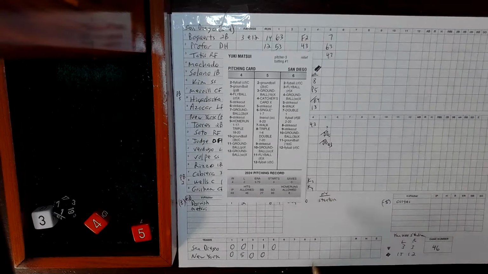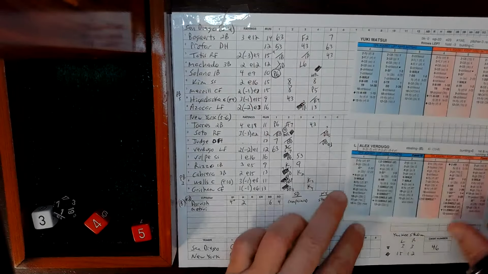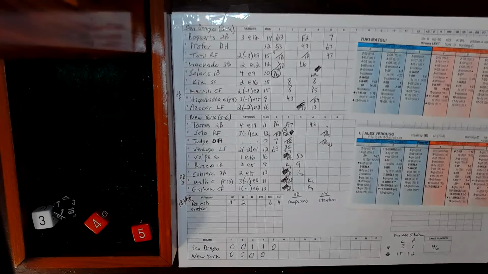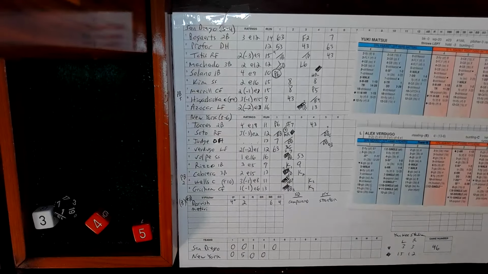In real world, in 2024, he was 4-2 with a 3.73 earned run average. Let me see. Let's pull him up on the computer and see what he's doing in the replay. Yuki Matsui, left-hander. This will be his 6th appearance. He's 1-0 with a 6.75 earned run average, no saves. 4 innings pitched, 6 hits, 3 runs, 1 walk, 4 strikeouts. So Yuki Matsui, the left-hander.